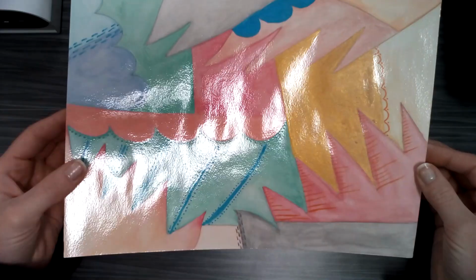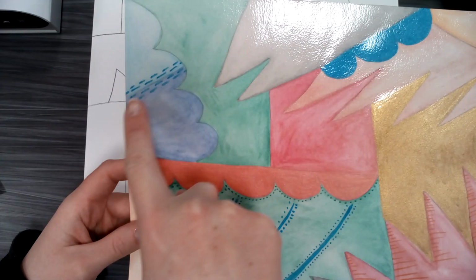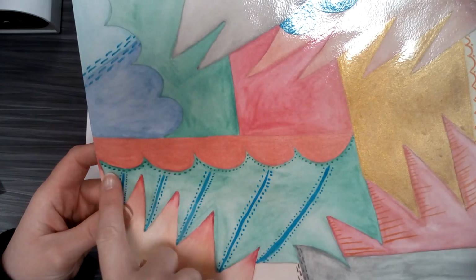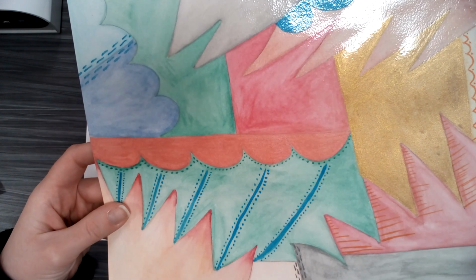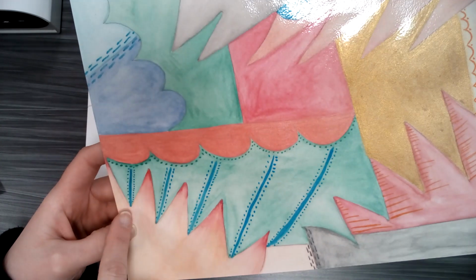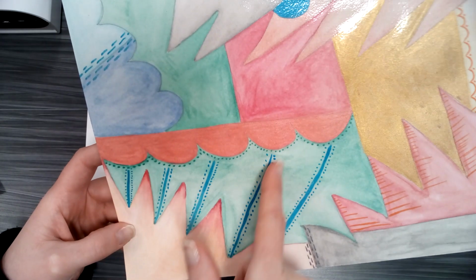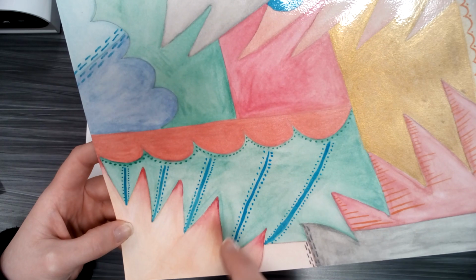So then I started adding in some dashed lines here. I added in some dots that went around this bumpy line. And then the zigzag line, I added in some lines from the valley of the zigzag. And then I continued with the dots that I had done there.